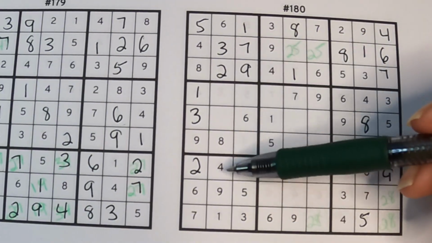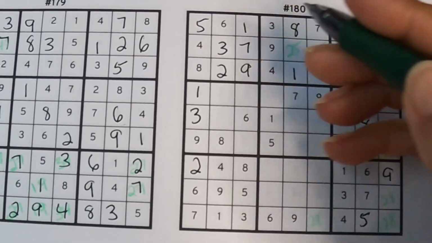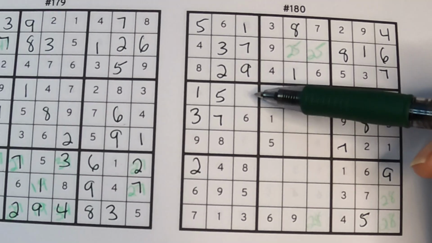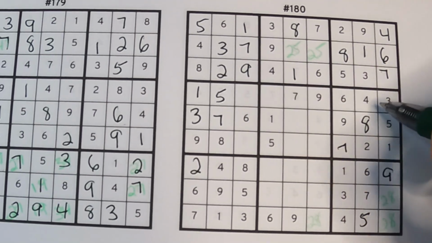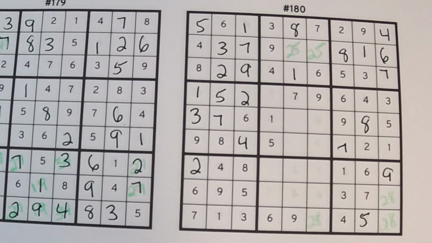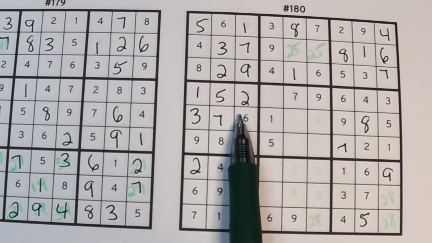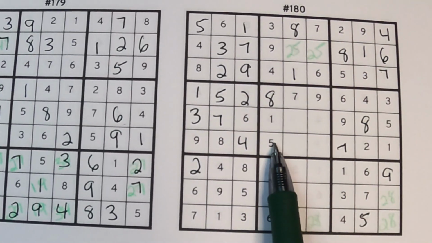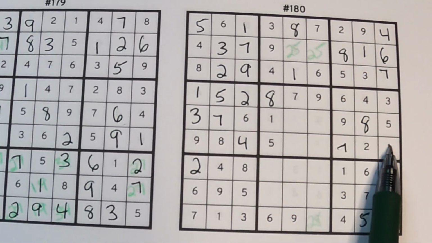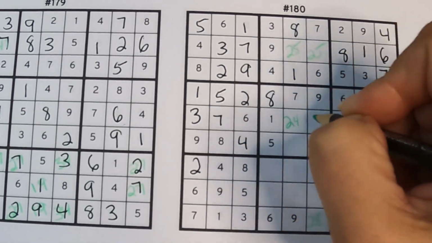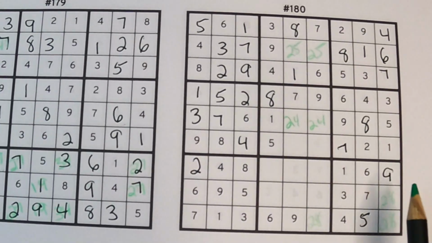For this column, we're missing 5 and 7. We've got a 7 here, so 5, 7. For this box now, we're missing 2 and 4. We've got a 4 here, so 2, 4. For this row now, we're missing an 8. For this row, we're missing 2 and 4, and I don't see any help. So 2, 4, 2, 4.